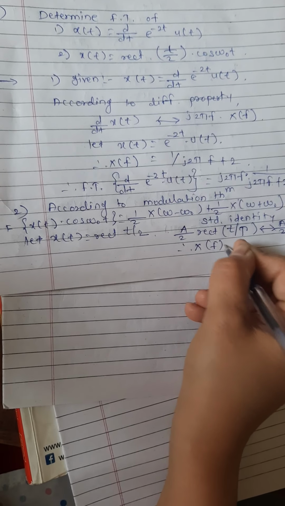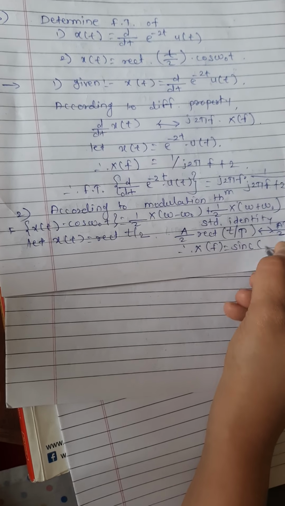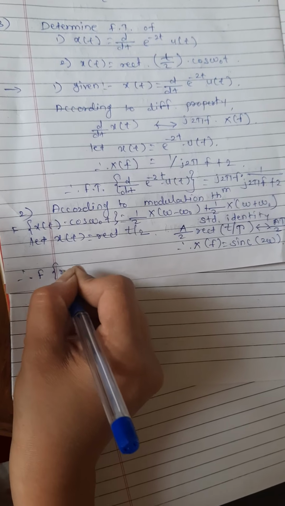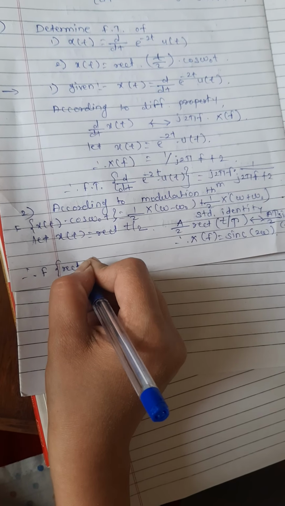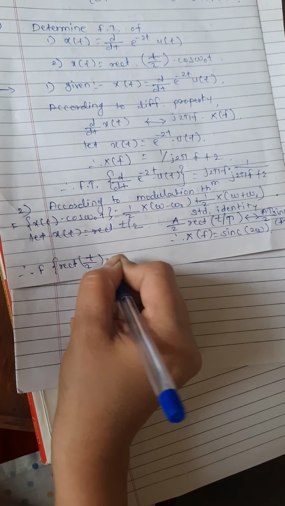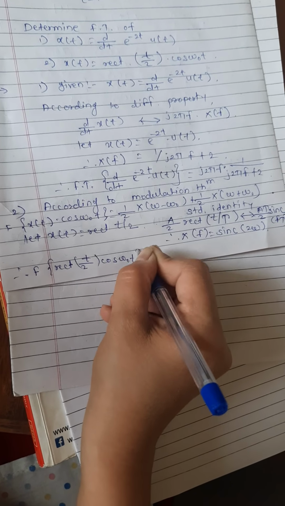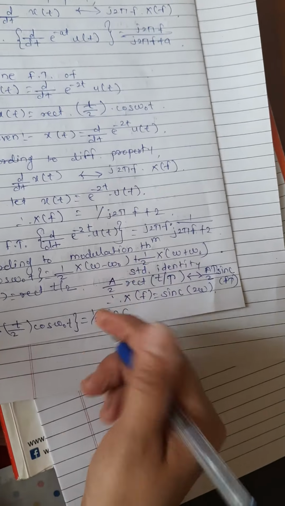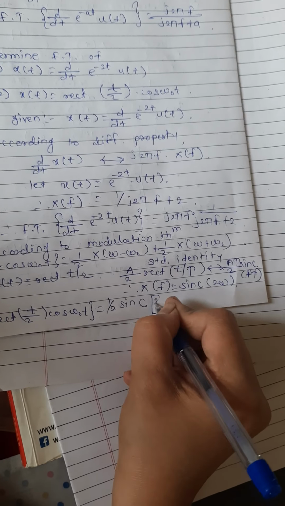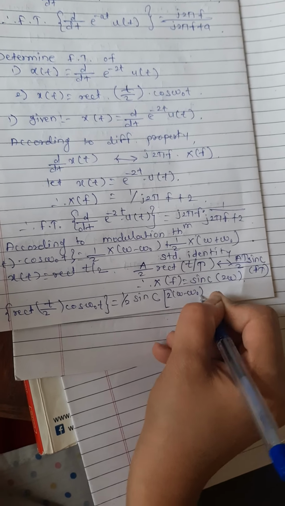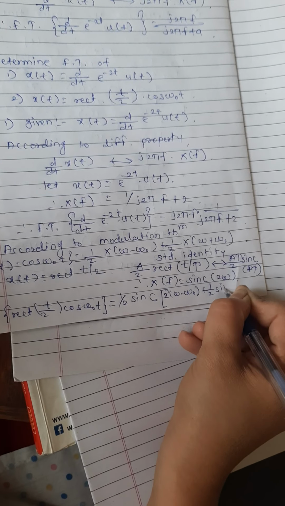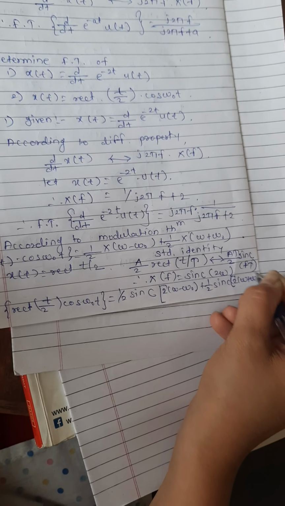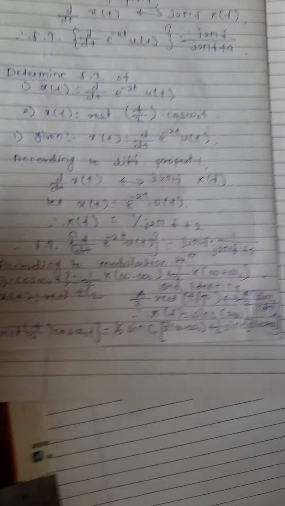So X of f is equal to sinc of 2 omega. So we can write this equation F of rectangular of t by 2 cos omega 0 t. It is equal to half sinc of 2 into omega minus omega 0 plus half sinc of 2 into omega plus omega 0. We just replace these values here.